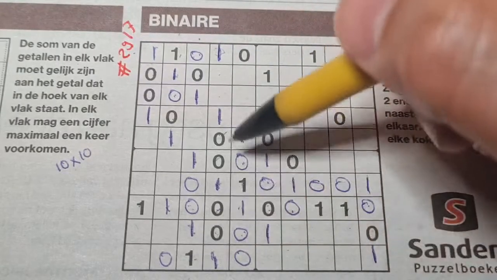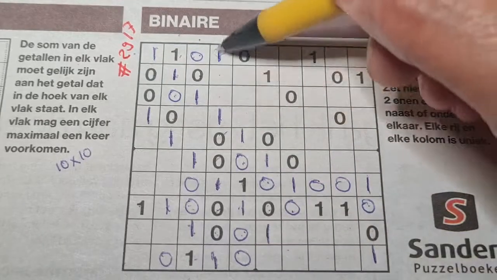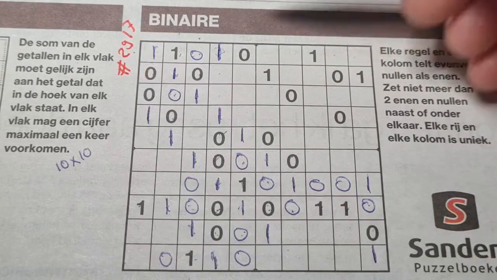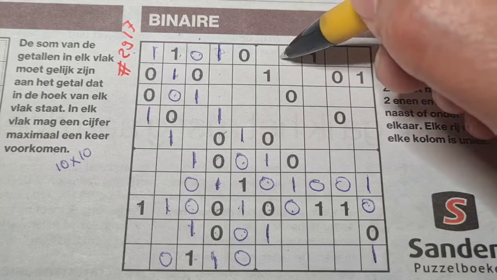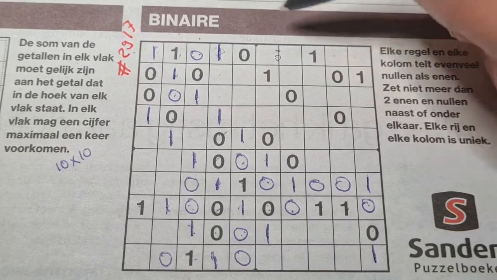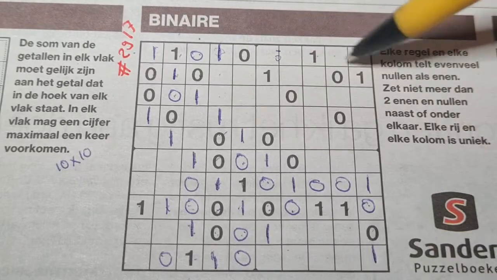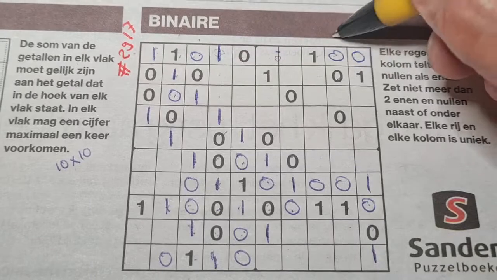Okay, now we have 1, 2, 3, 4 ones. Here we have also 1, 2, 3, 4 ones, and I know between an O and a 1 with 2 empty boxes, there's always an O and a 1 there. So 1, 2, 3, 4, 5. So those two should be no. Double O, here one, there one.